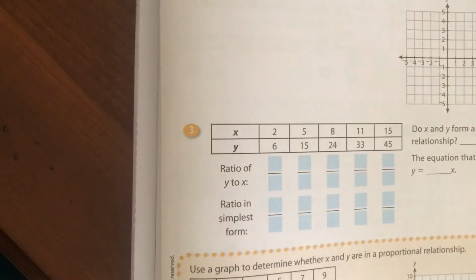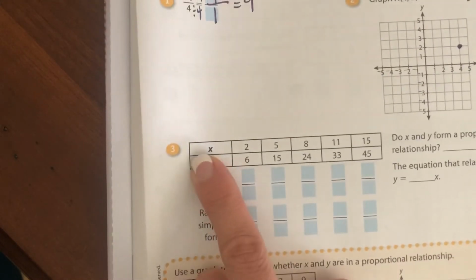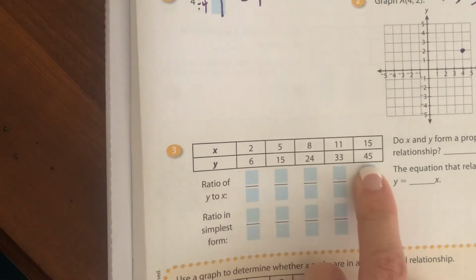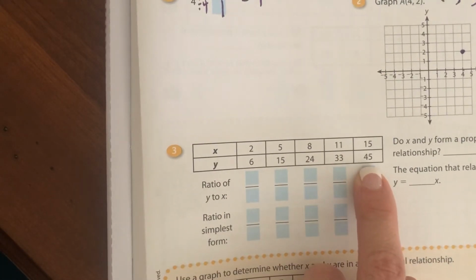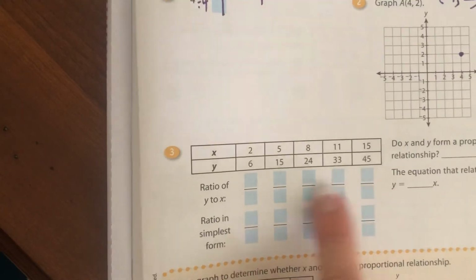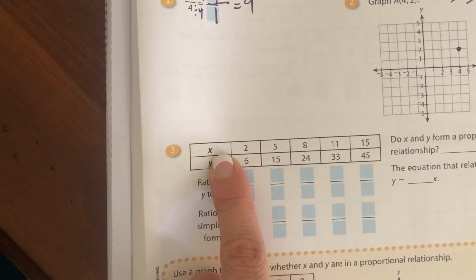All right. Okay. So for number 3, let's look at this table. So this table has all of my x values, and then this table has all of my y values. All right. So I have to determine whether or not there's a relationship between the variables x and y. Okay.